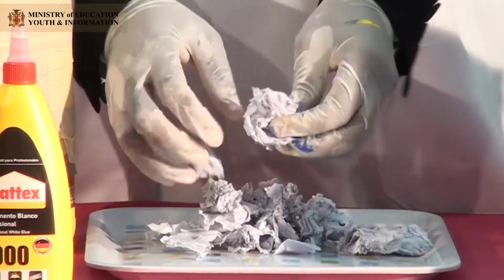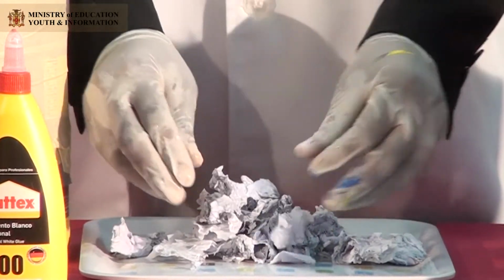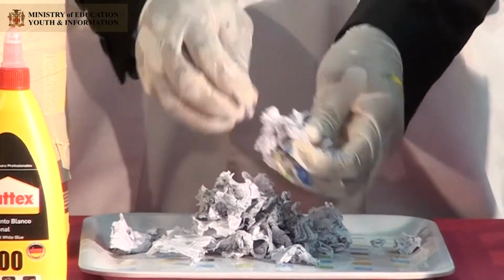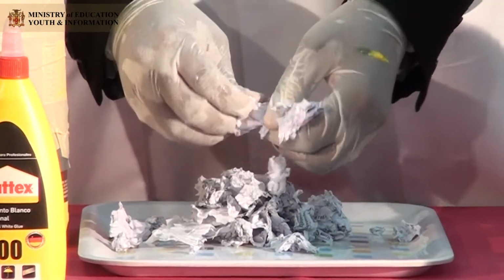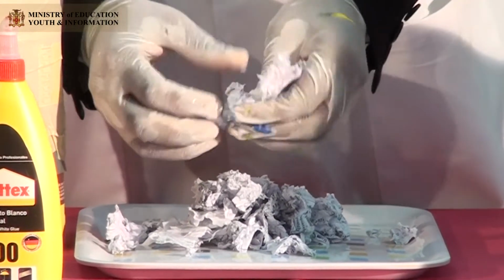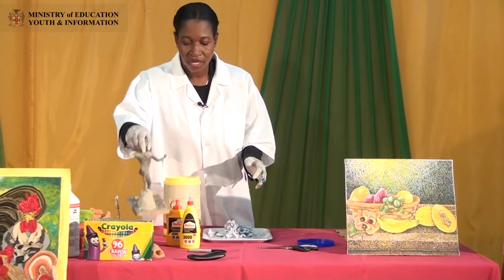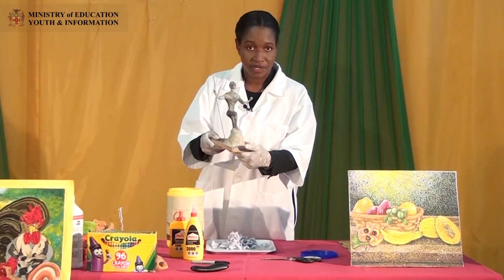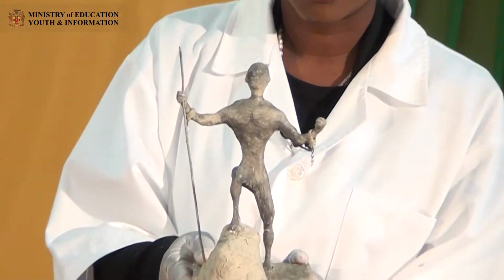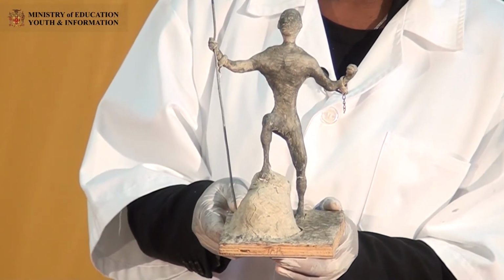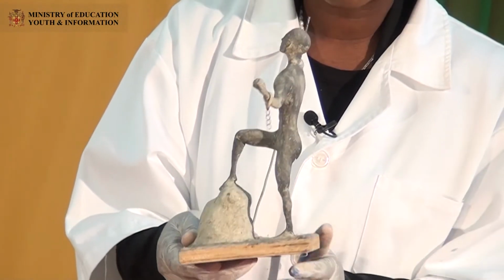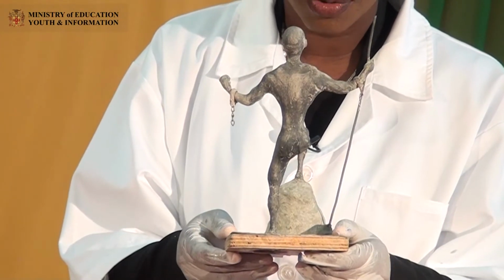You can use it to make high relief sculptures, you can use it to make low relief sculptures, and you can also use it to make sculptures in the round, okay? And sculptures in the round is also an example of this. You can see right around it, okay?